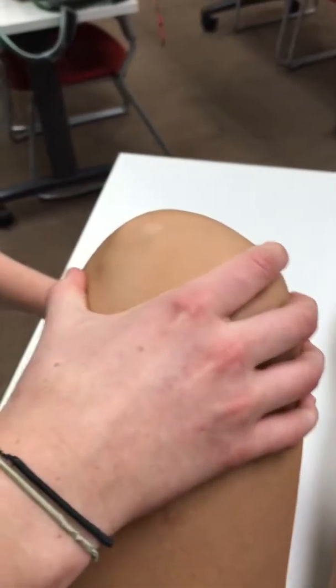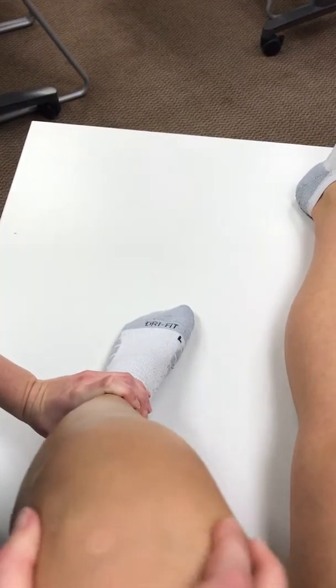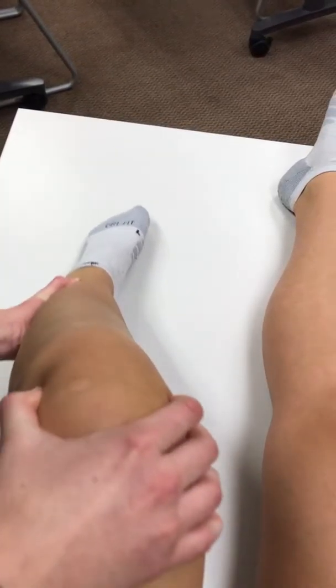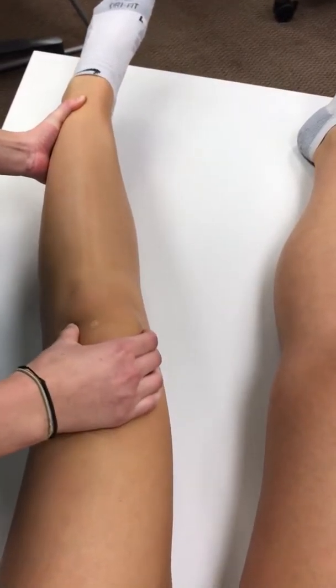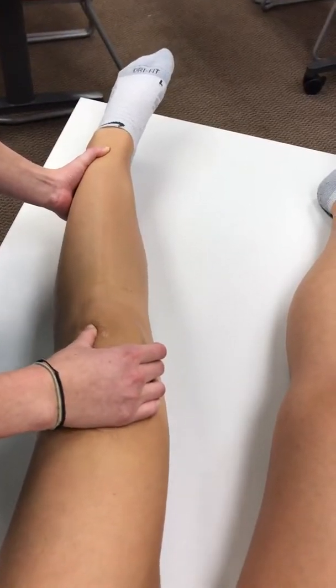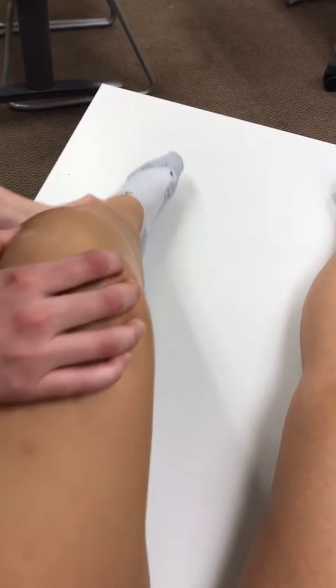The next one I'm going to do is Hughston's plica test. So I am going to be on the lateral side. Their knee will be flexed to 90 degrees. My hand will be up here, one hand internally rotating the tibia, and I'm going to be pushing the patella medially and feeling if there are any symptoms, or if I feel the medial plica as it passes over the medial femoral condyle, that could indicate symptoms of medial synovial plica.